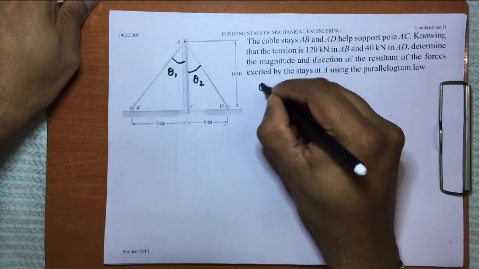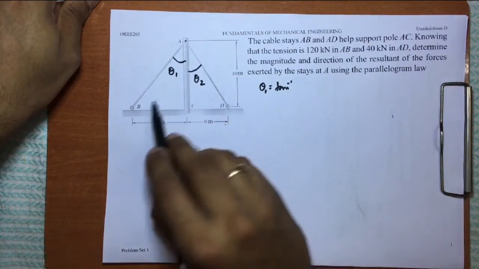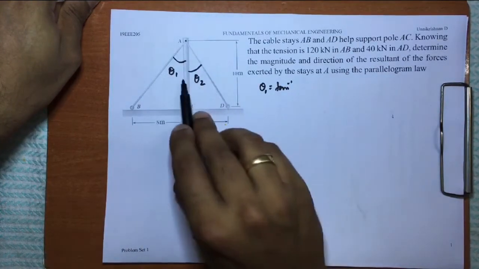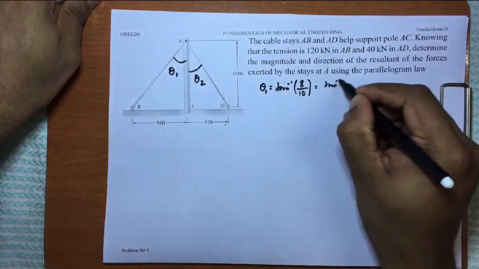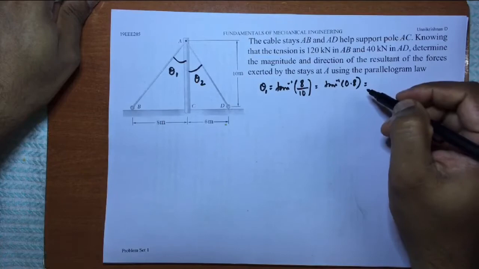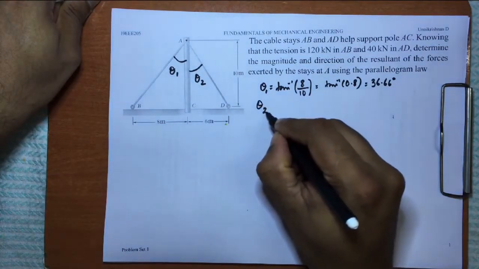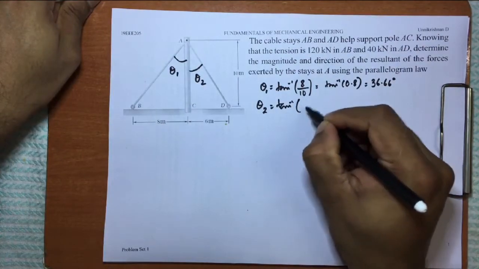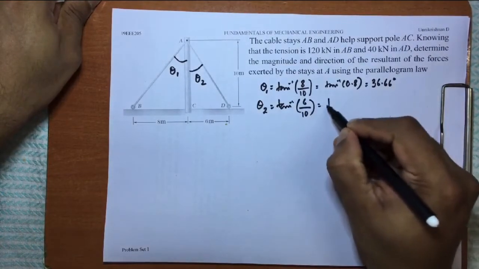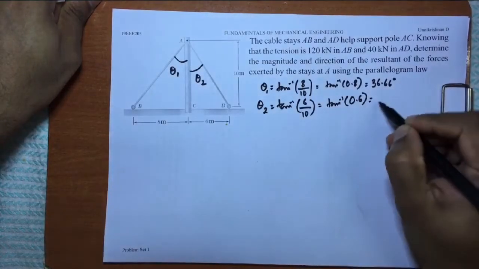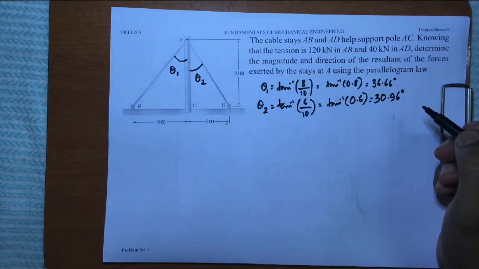Theta 1 can be expressed as tan inverse of opposite side by adjacent side. Here the opposite side is of length 8 meters and the adjacent side is of length 10 meters. So it is tan inverse of 8 by 10, which is equal to tan inverse of 0.8, which is approximately equal to 36.66 degrees. Similarly, theta 2 is equal to tan inverse of 6 divided by 10. Again, the same principle, opposite side by adjacent side, 6 by 10, which is tan inverse of 0.6, which is 30.96 degrees. So, we have the angle between these two vectors now.